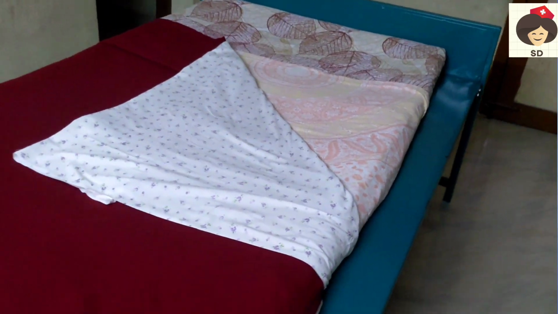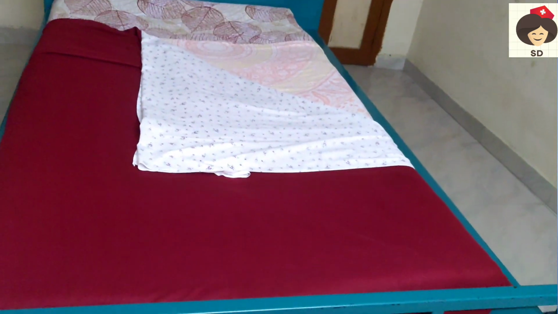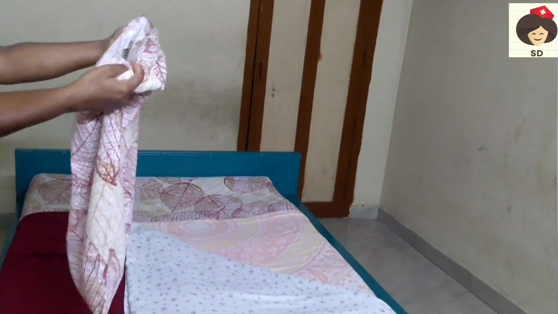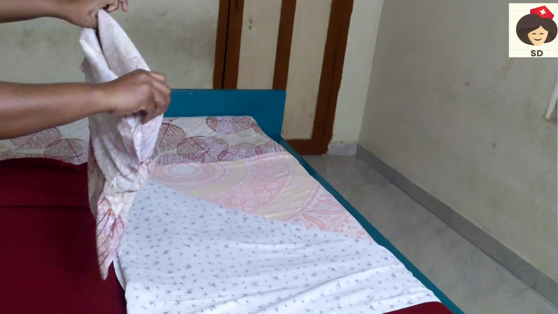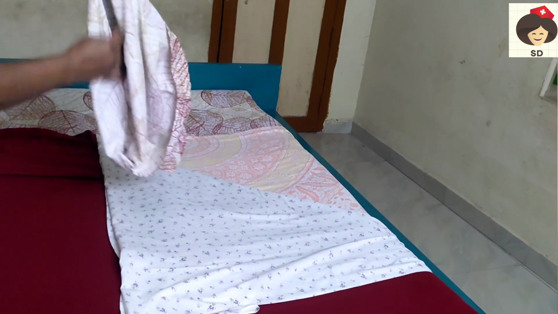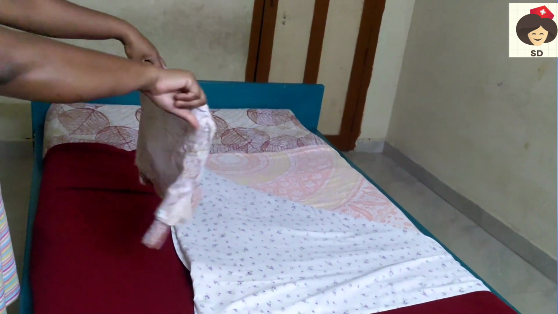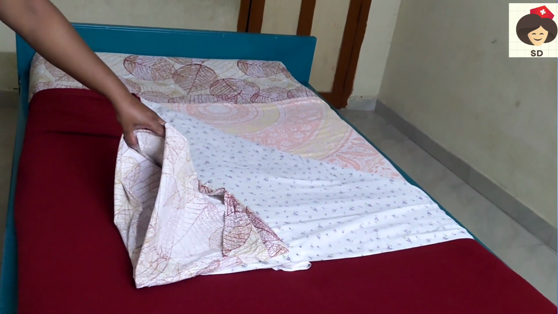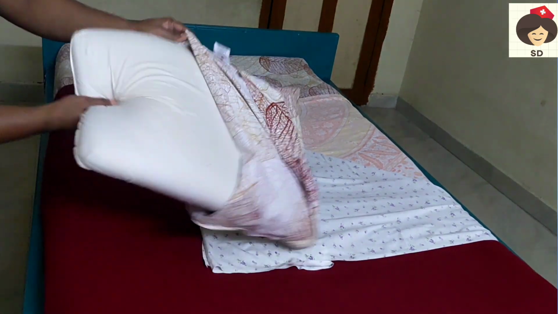So this is how you will do the bed making, and finally you have to use the pillow cover. Always when you are using the pillow cover, see that it is not touching your body. Make the pillow cover half like this. Put your hand inside and make the pillow cover half. Do not touch the outer area. Then take the pillow and put it inside like this. Then it's easy for you.